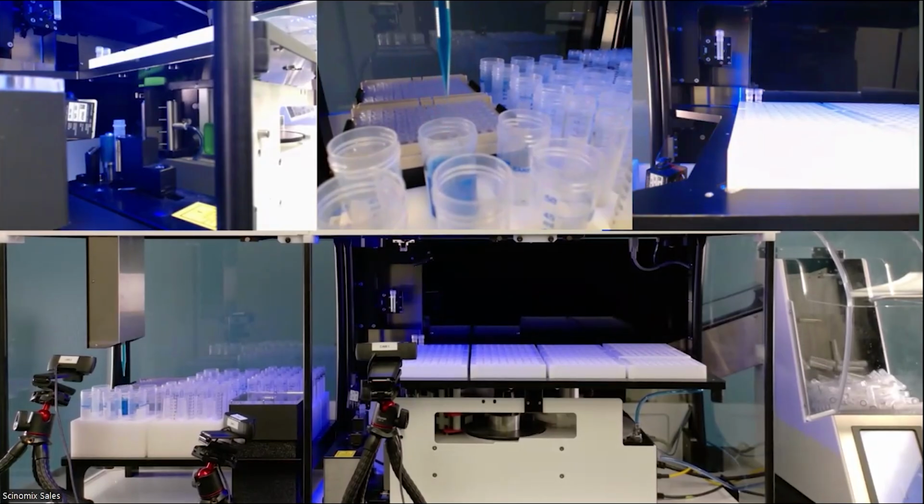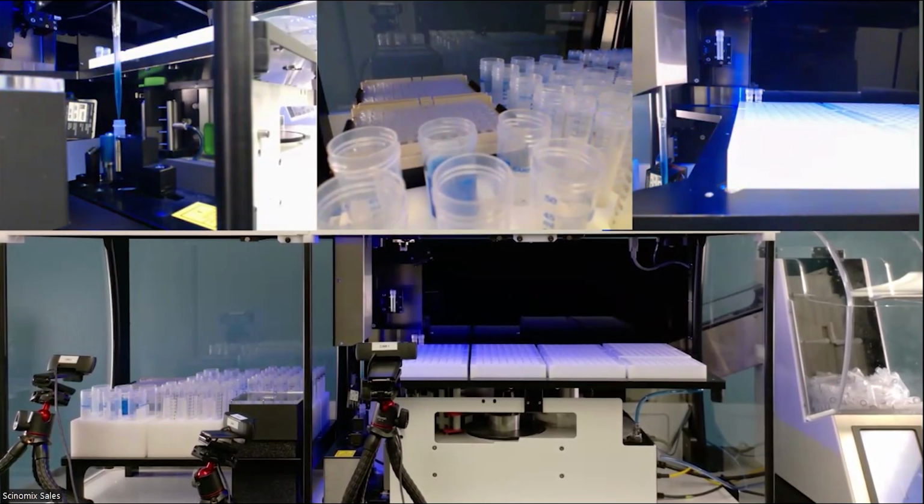And you'll see here it's moving on to its final tube. We're going to do about a 3-tube run here.